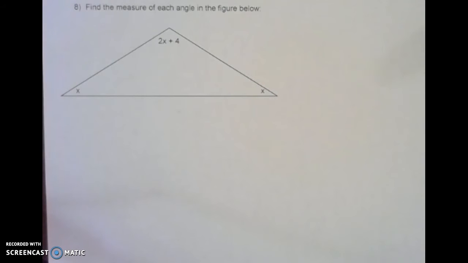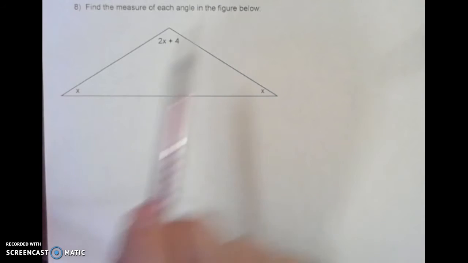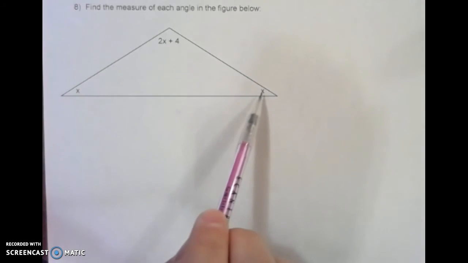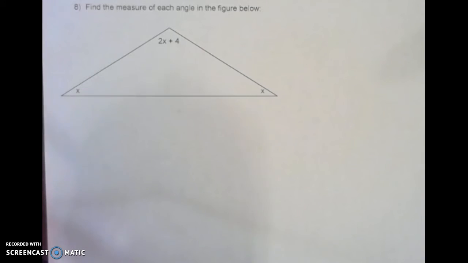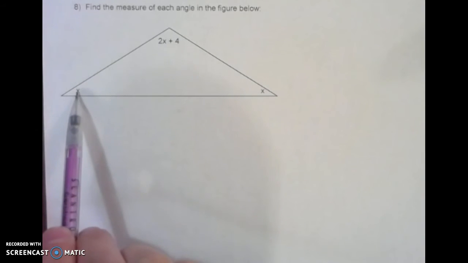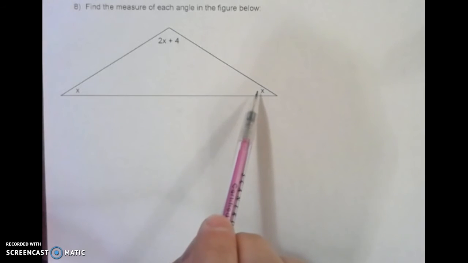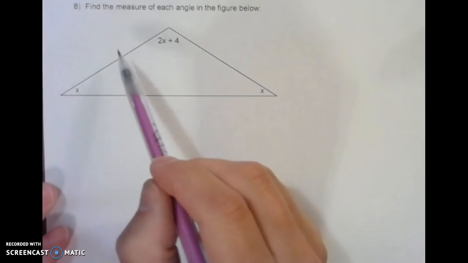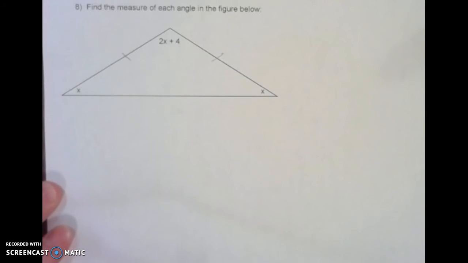In example 8, they're asking us to find the measure of each angle in the figure below. So I've got angle x here, and this angle is 2x plus 4. And I can already tell that this is isosceles since I have two congruent angles in the triangle. So two congruent angles means I have two congruent sides, which would be here and here. So this is definitely an isosceles triangle.